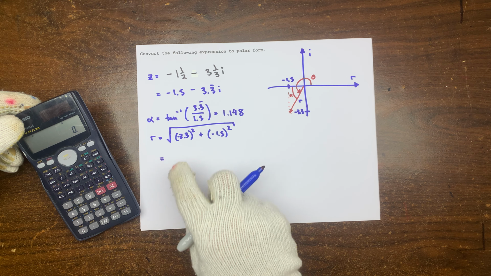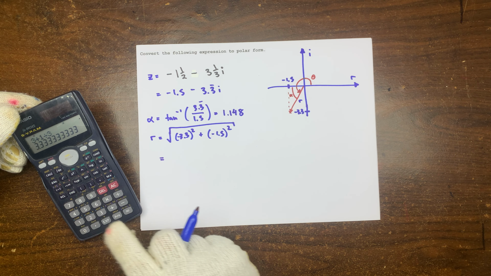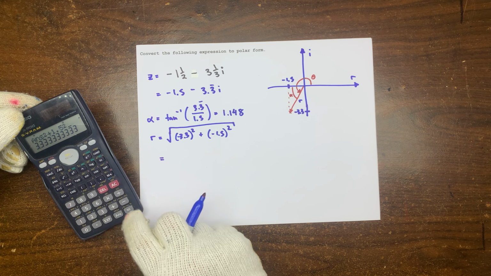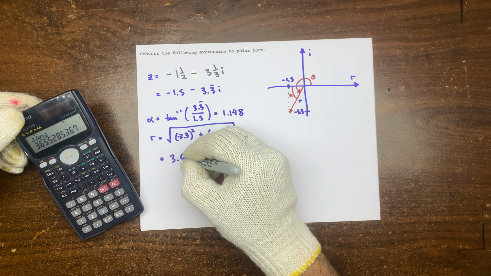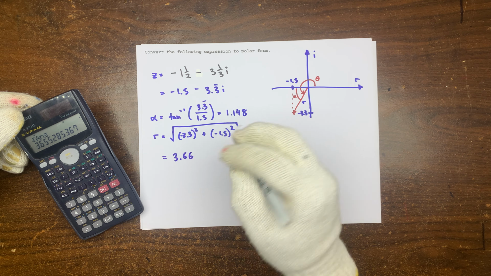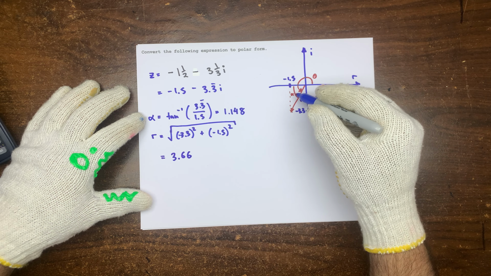And now we're going to do this one. So 3.3, or 3 plus 1 divided by 3, is 3.3 repeating. Square that, plus the 1.5 squared. And now we're going to square root the answer. And we're going to get 3.655. Let's put 3.66. Okay, so that's cool. So that's alpha, but that's not what I want.